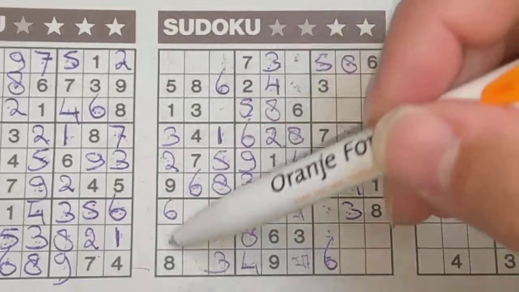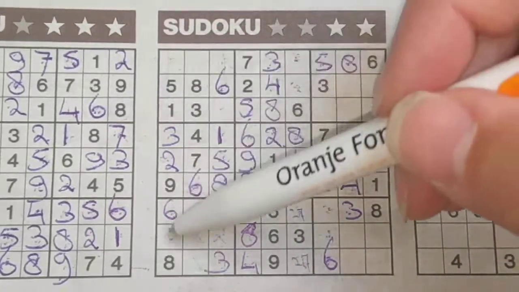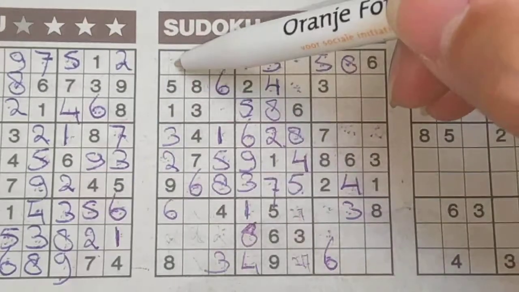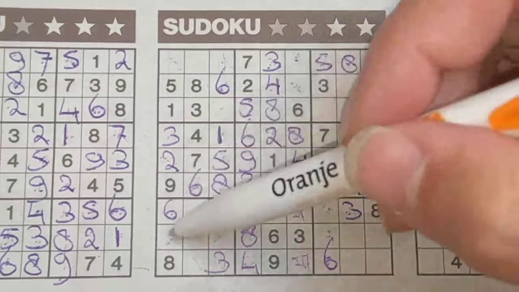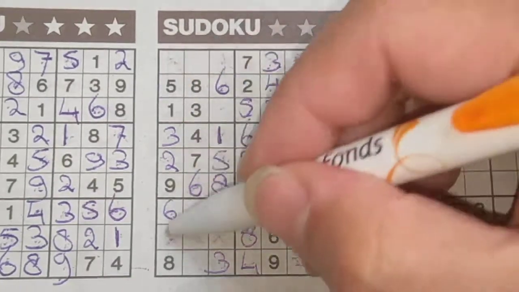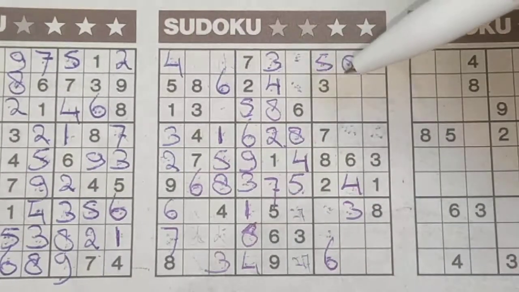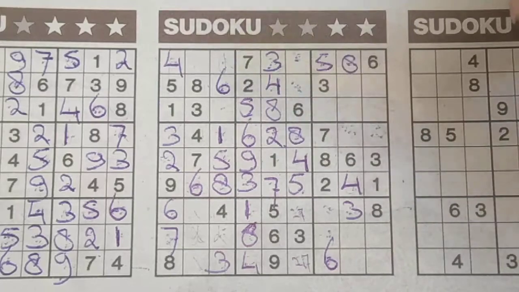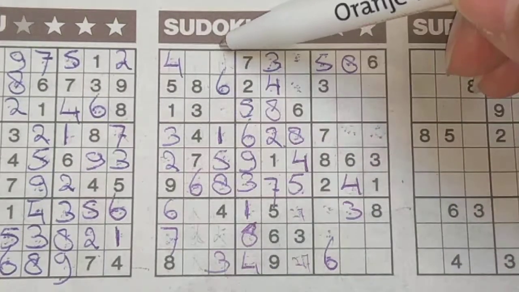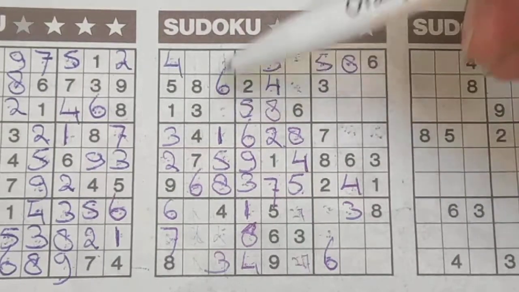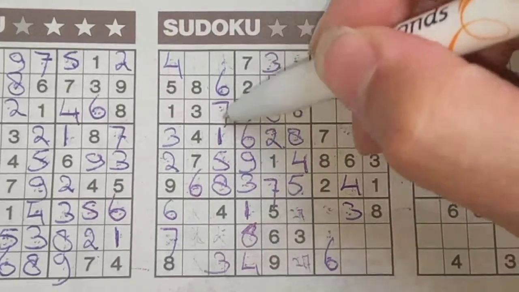These 2 numbers in the first column, the missing numbers are the 7 and the 4. Yeah, 4. We have a 7 there, so no 7 there. 7 should be here, and the 4 goes there. 7 in this column, 7 in the second column. So in the third column, the only 2 places for the 7 should be here or there. We have a 7 here, no 7 there. 7 should be there.